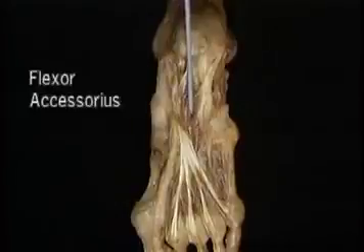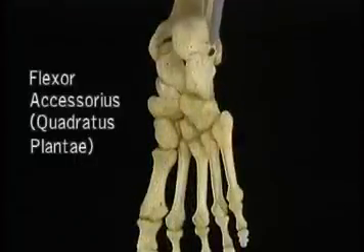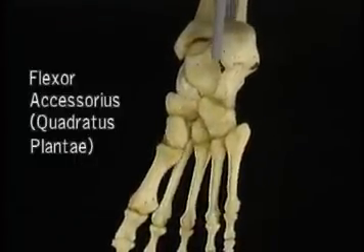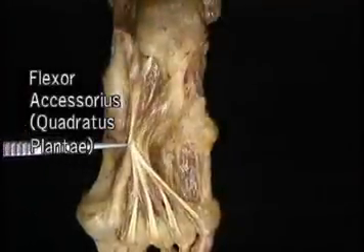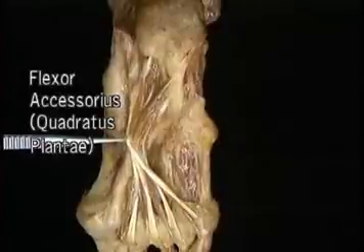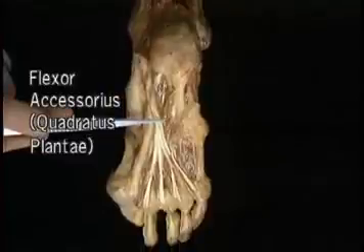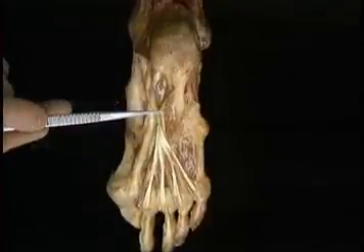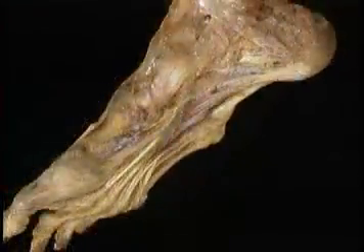Flexor accessorius, also called quadratus plantae, arises by two heads from here and here on the calcaneus. Flexor accessorius inserts here into the deep aspect of the tendon of flexor digitorum longus. Flexor accessorius aids in flexing the toes. Now we'll add flexor digitorum brevis to the picture. Here it is again.